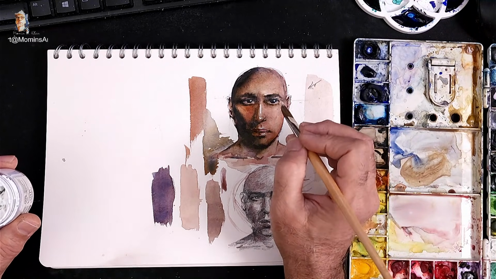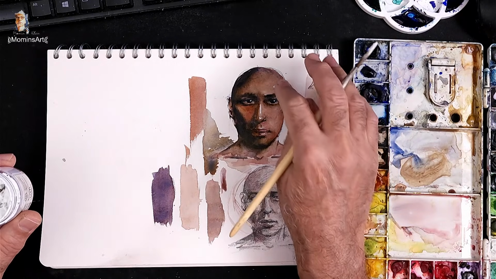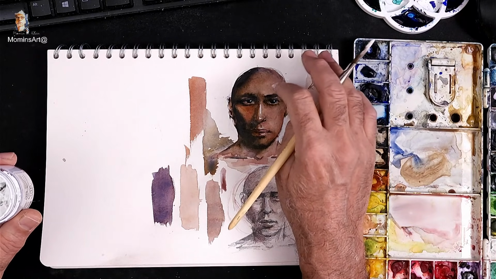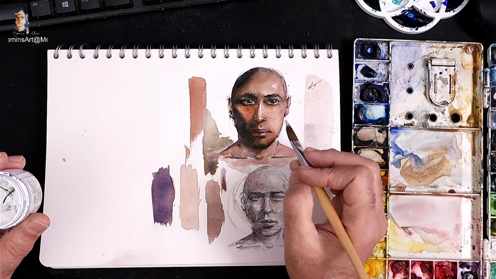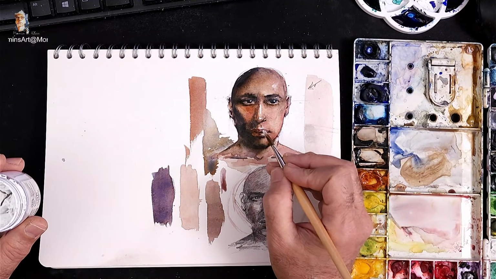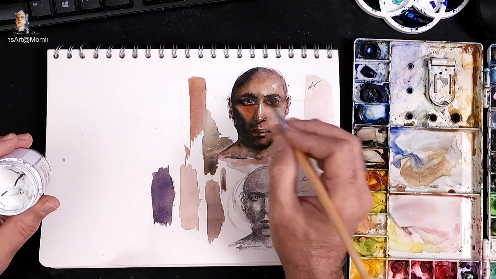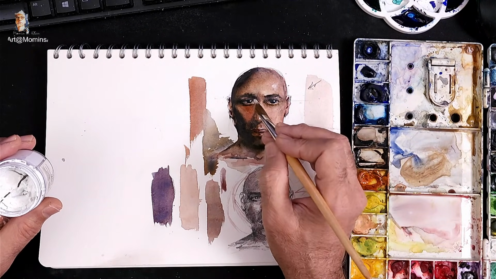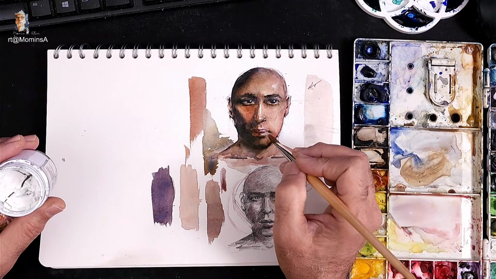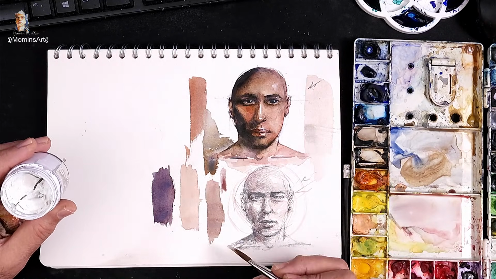You can just use the white, and then you can create the highlight, simulating the white of the paper by just using the white of this color. See, I put some on the nose, I put some on the eyes, and I guess I put some on the lips also here.